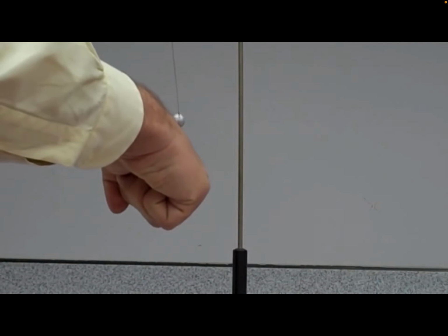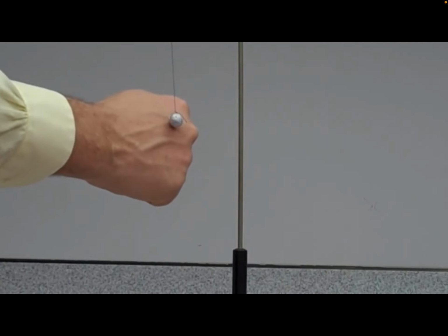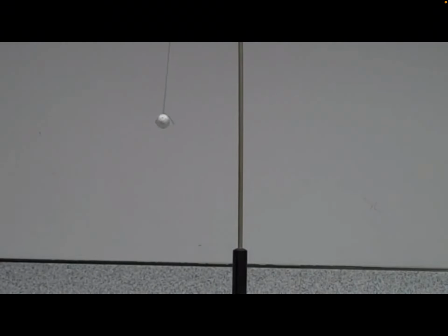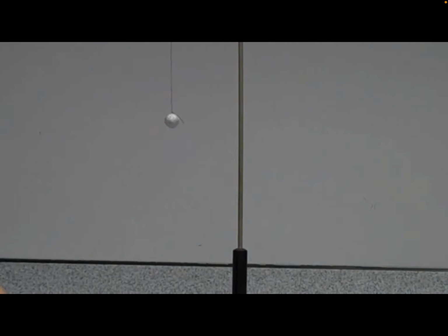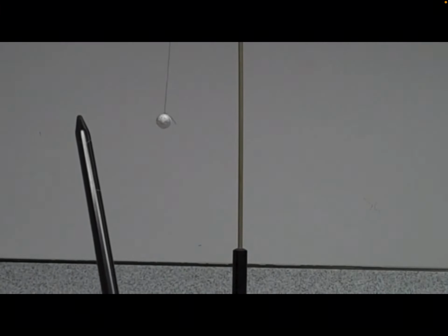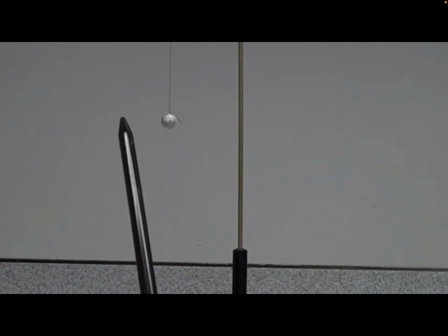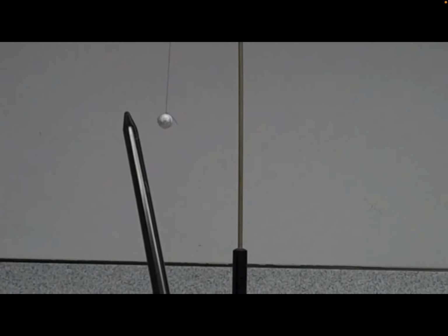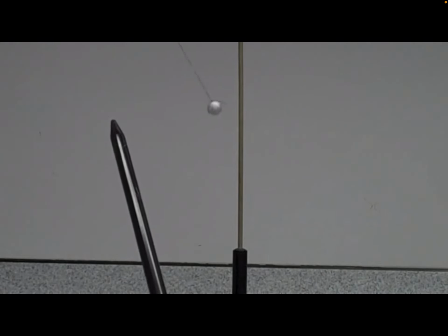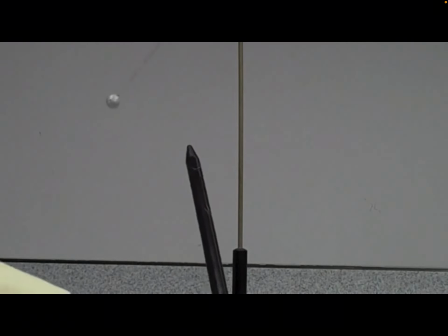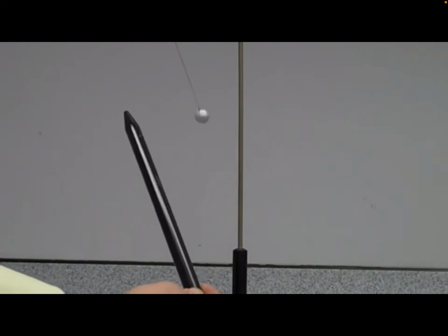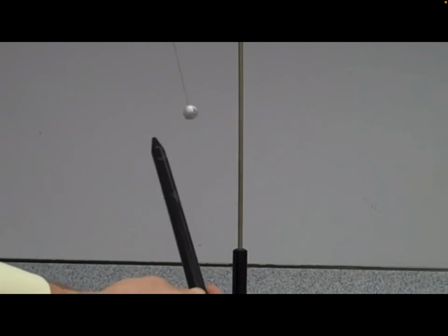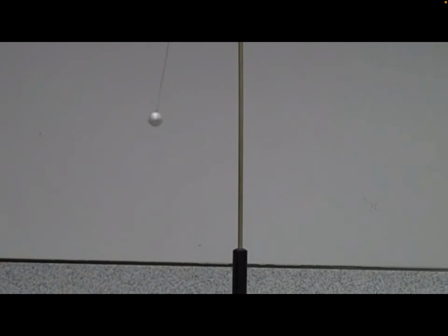So now he grounds it again by touching it. And you can go ahead and do the same thing again. So again, now it's going to repel because they both have the same charge. There was a transfer of electrons, transfer of the negative charge.